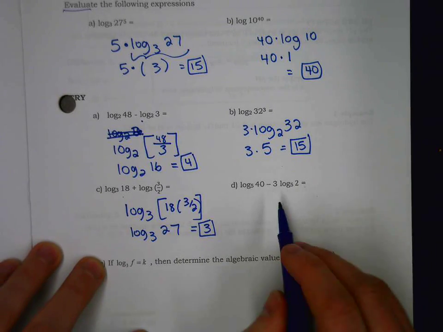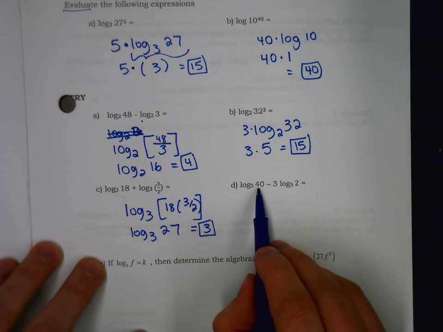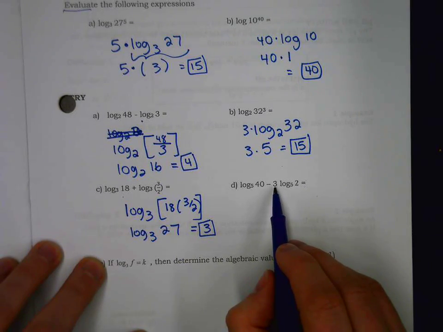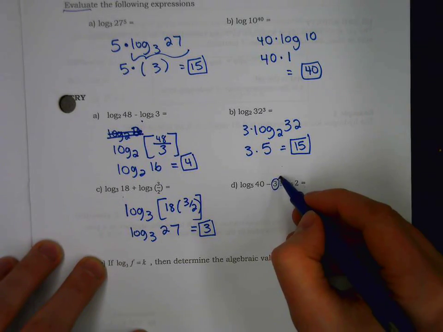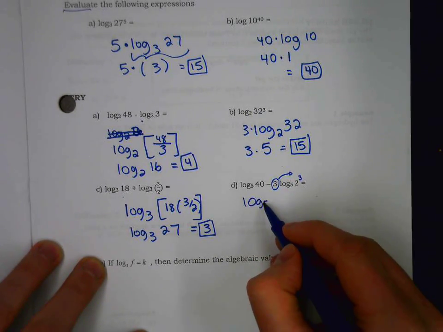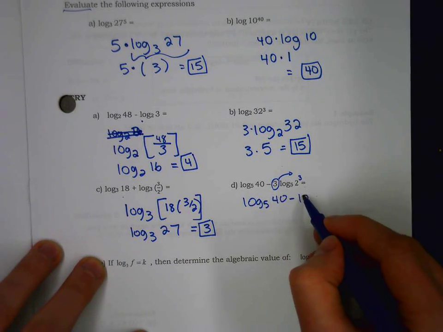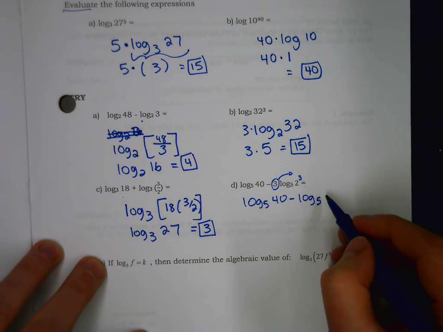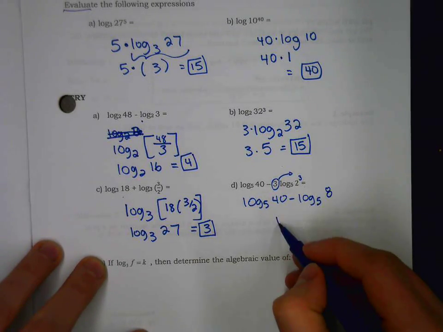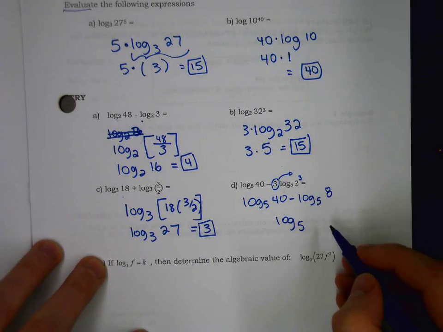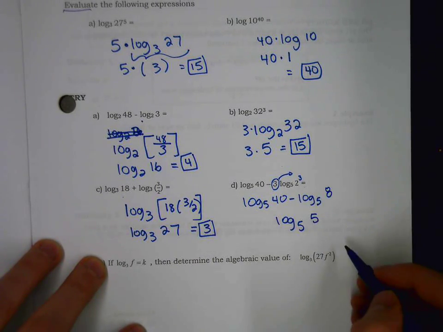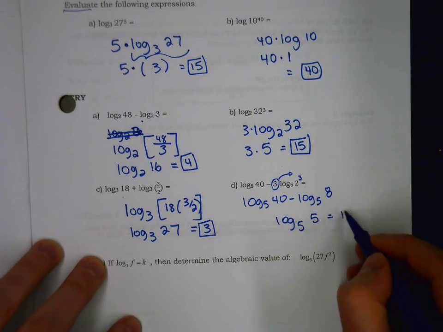And for the very, very last one, the issue with log base 5 of 40, subtracting a 3 log base 5 of 2, is that 3 coefficient is in the way. We're actually allowed to put that coefficient back up as a power and say log base 5 of 40 minus log base 5 of 2 cubed. And I'm going to write that as an 8 because now we can actually put these back together and say log base 5 of 40 divided by 8, which is a 5. And 5 to the what is 5? 5 to the 1.